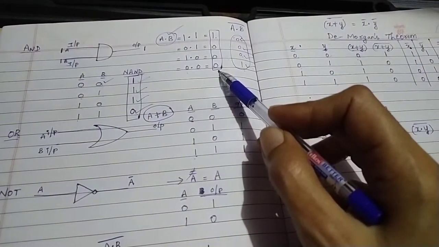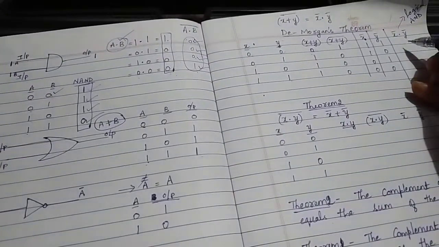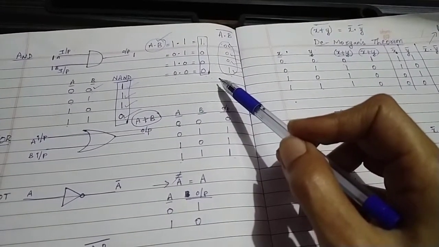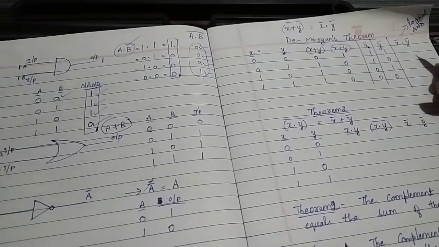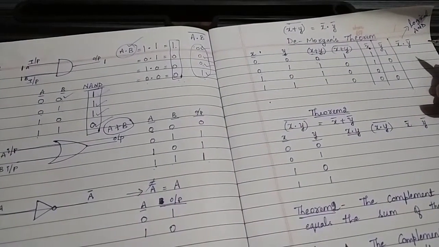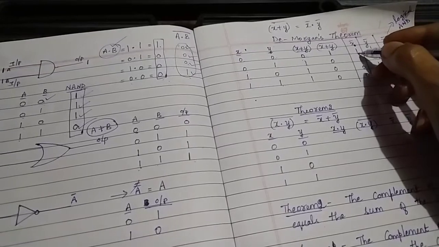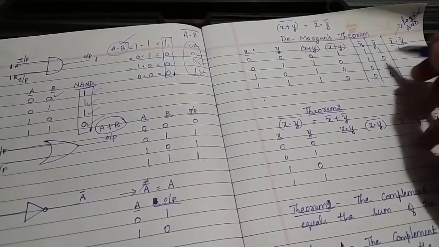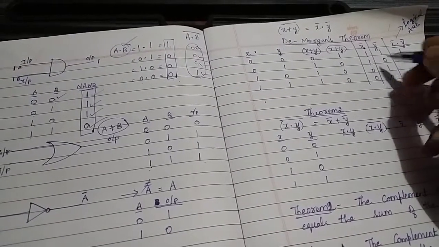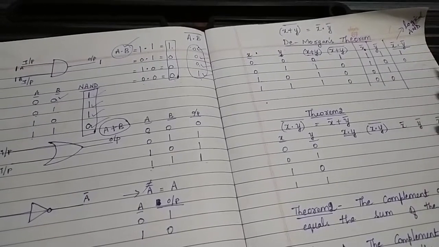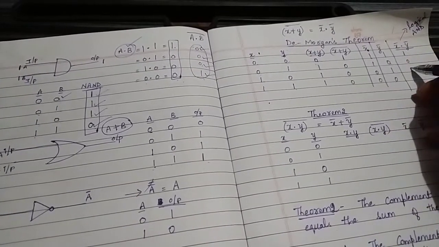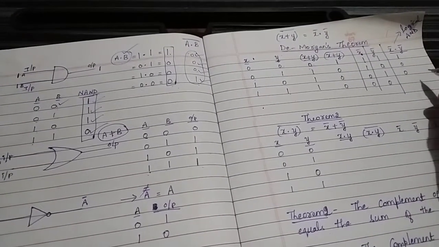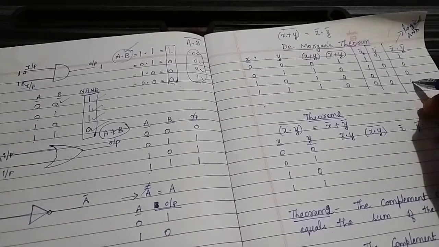As we have already discussed, 0 into 0: if any one of the inputs is 0, the output is 0, according to AND logic. If both the inputs are 1, the output is 1. Since both the inputs are 1, the output is 1. Next, if any one of the inputs is 0, the output is 0. Obviously, one of the inputs is 0.